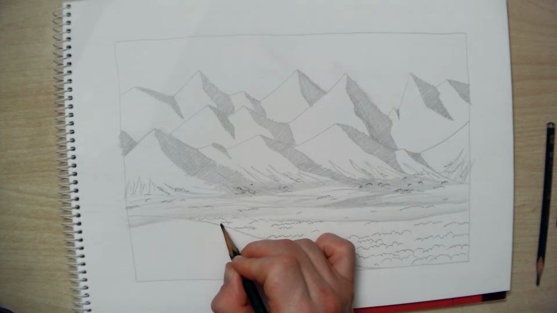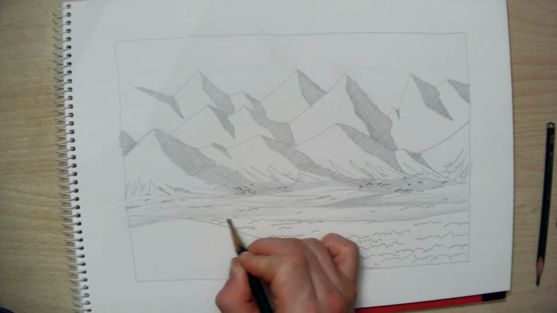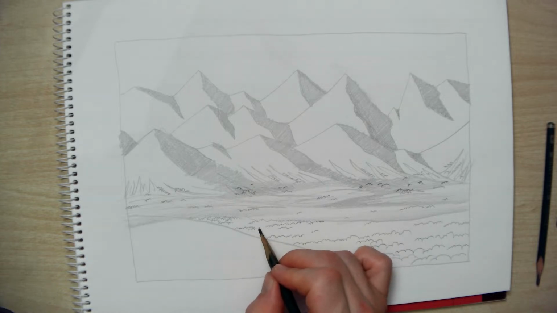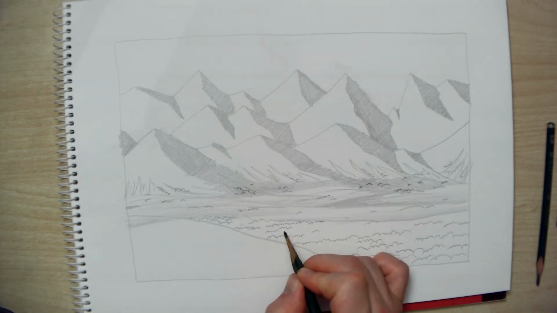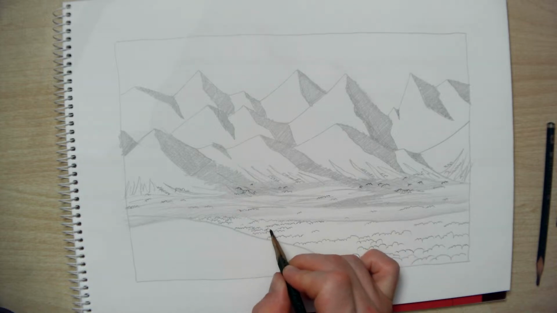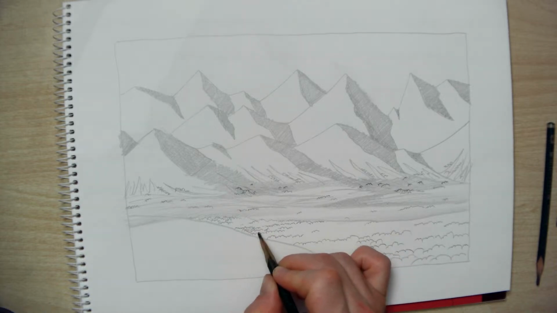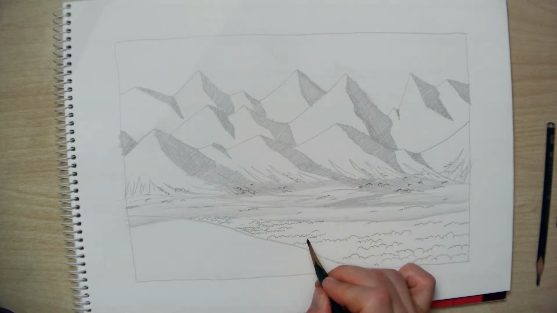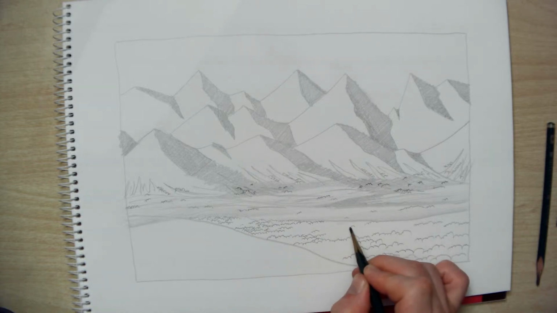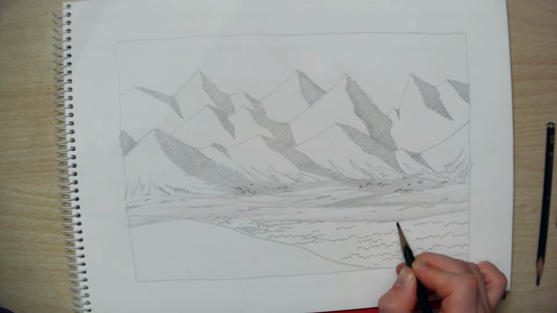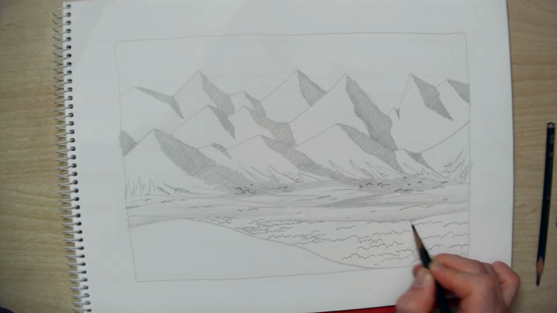To get this impression of distance between ourselves and this valley down there. Maybe like so. Some trees down here. Some down there. Some up here.